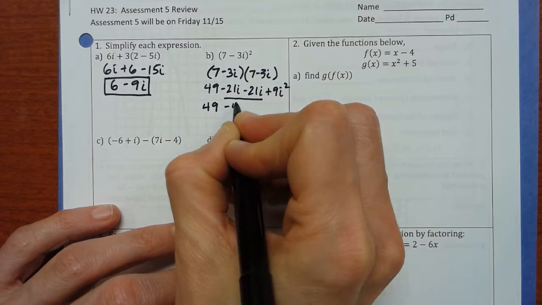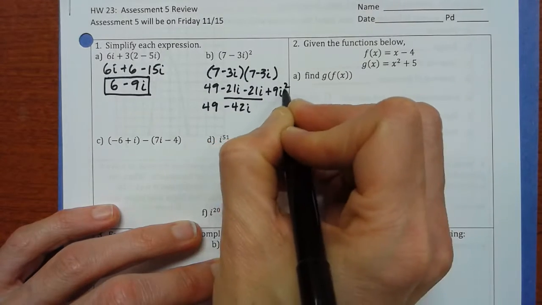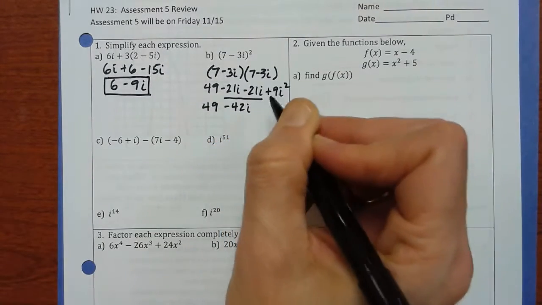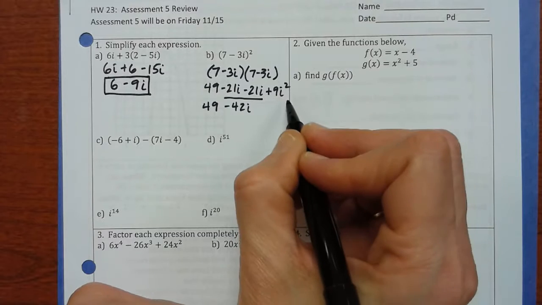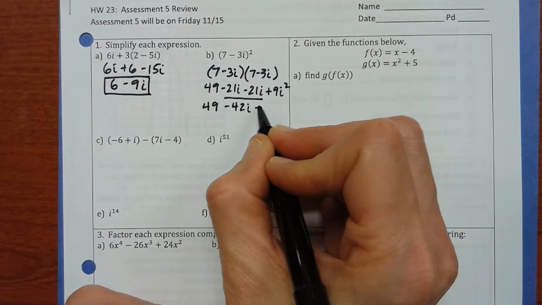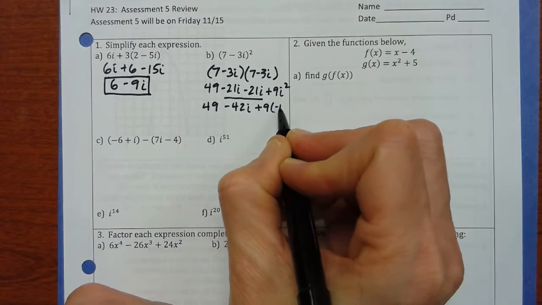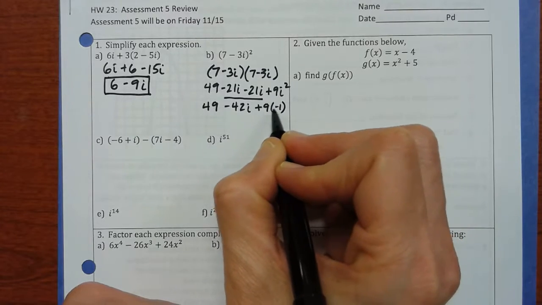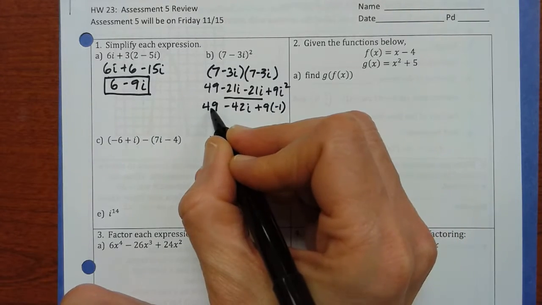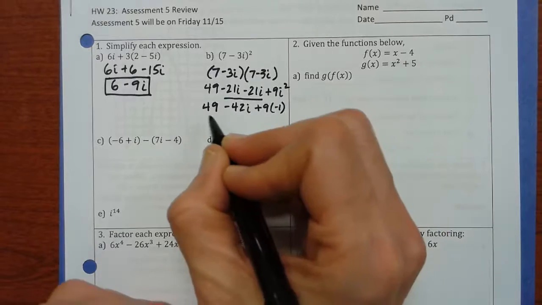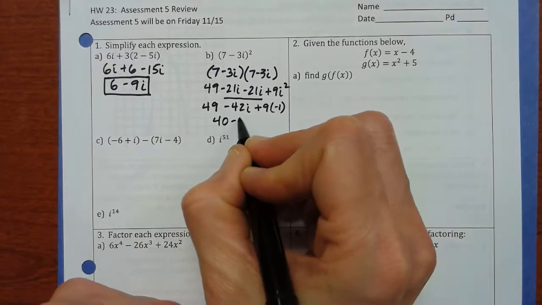49 minus 42i. And over here, this is the part that's maybe surprising, that you can simplify it a little bit more, and that is that i squared is negative 1. So I have 9 times negative 1. This means I'm going to be subtracting 9. These are my like terms now, 49 and negative 9. So I'll get 40 minus 42i.